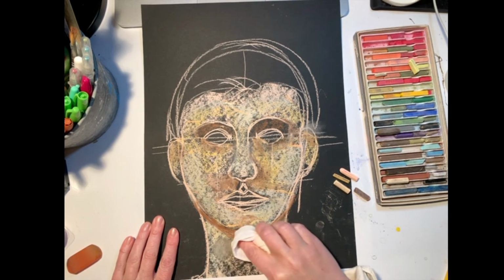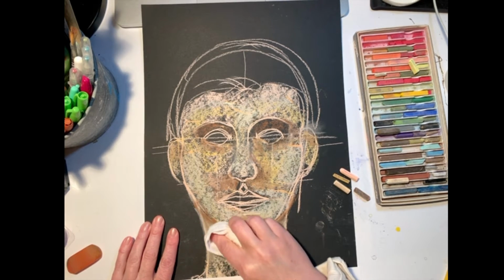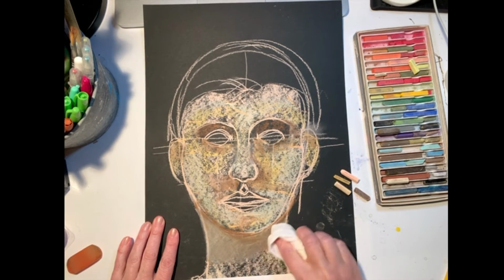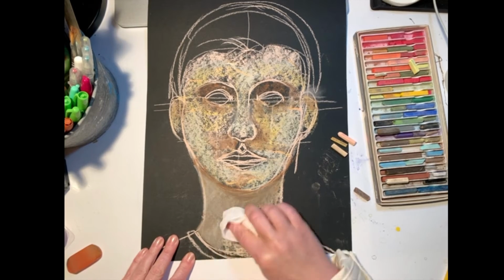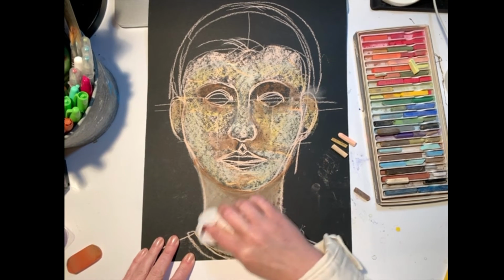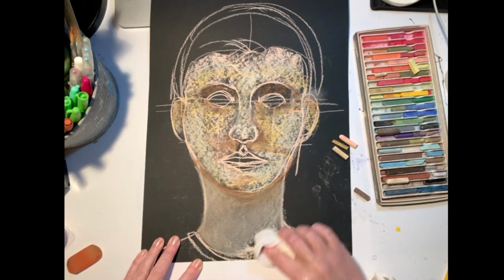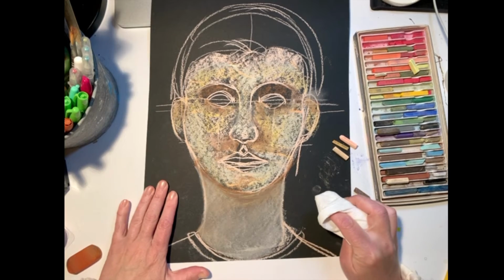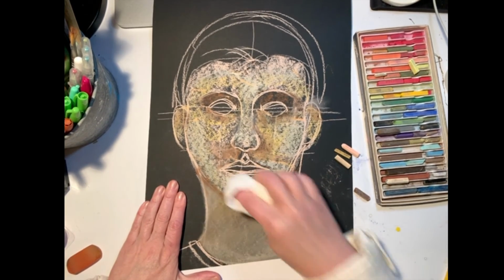Now you don't want to do it too rigorously because if you do, you'll make all of the chalk just come off. You can see there's a bunch of dust. And it is interesting because we have that black paper underneath, so it's really going to make our chalk stand out.